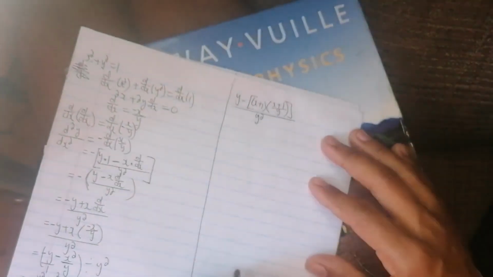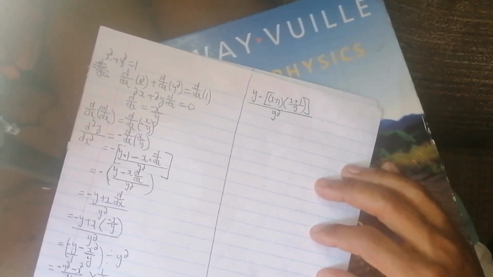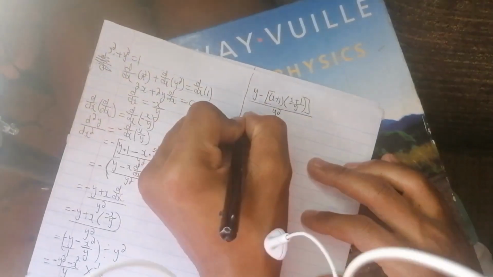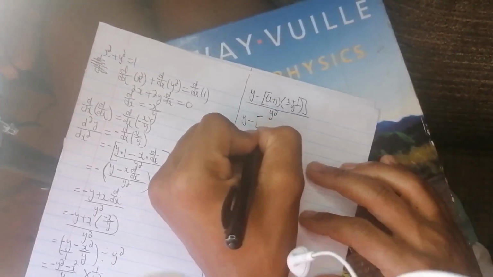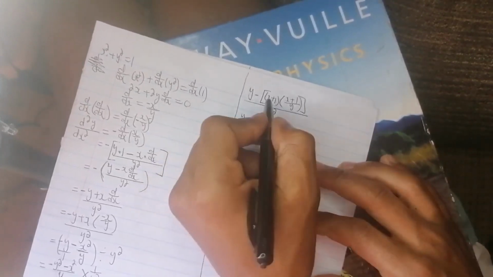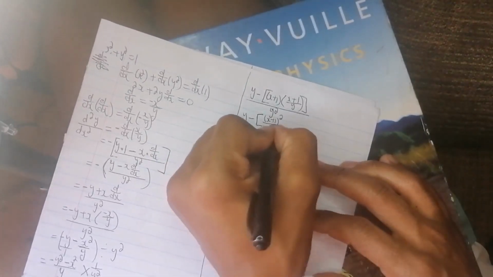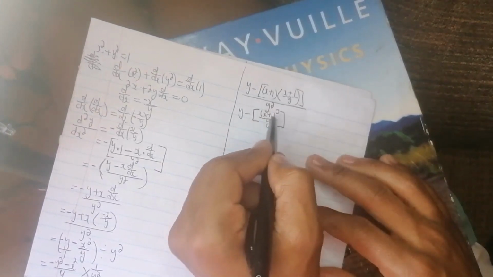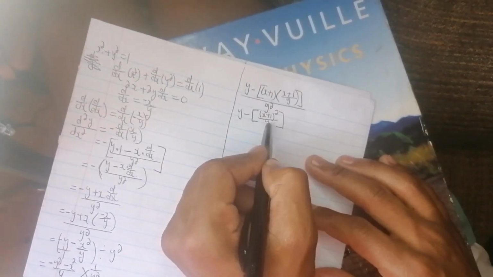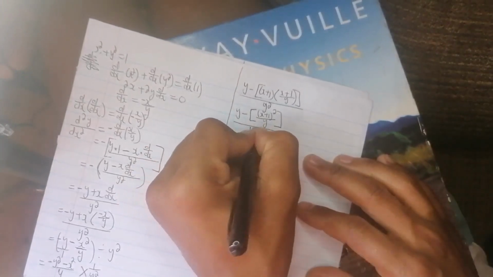All this is being divided by y squared. I hope we are following. Right, and then from here, where can we go? That's fine. I have y minus this times this. This times this is the same as (x plus 1) squared all over y. And all this is being divided by y squared.